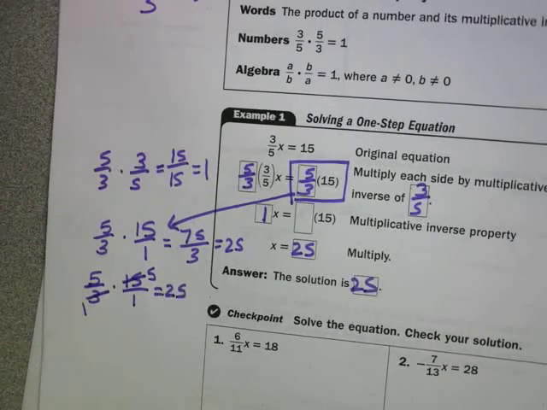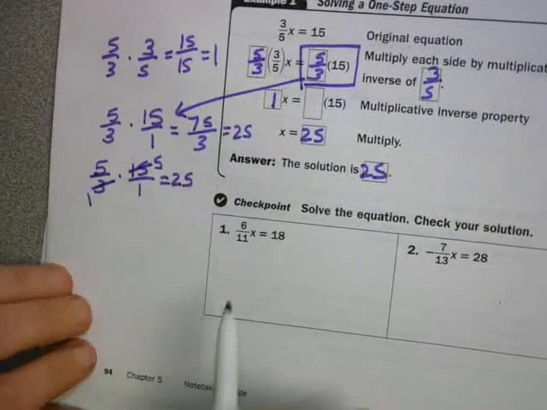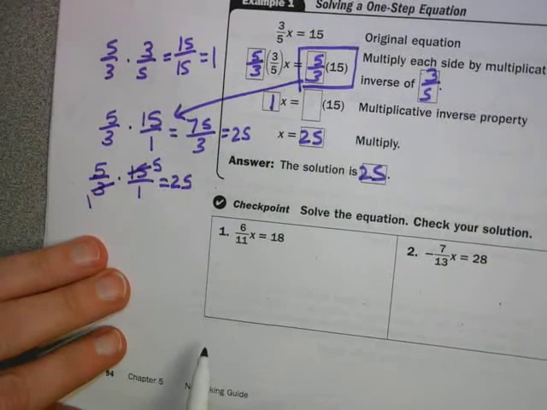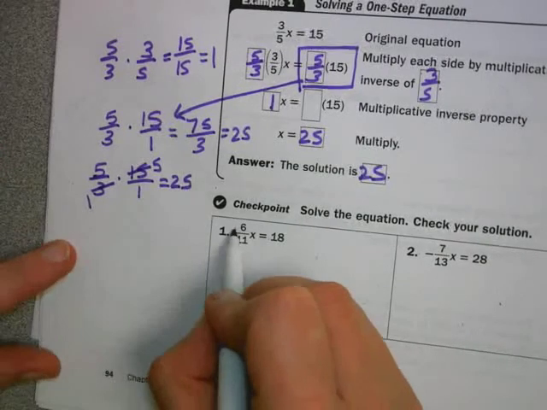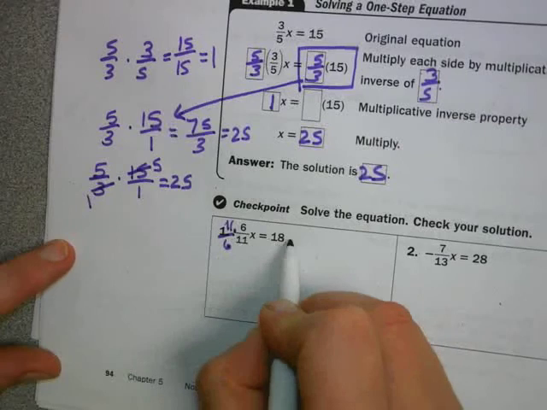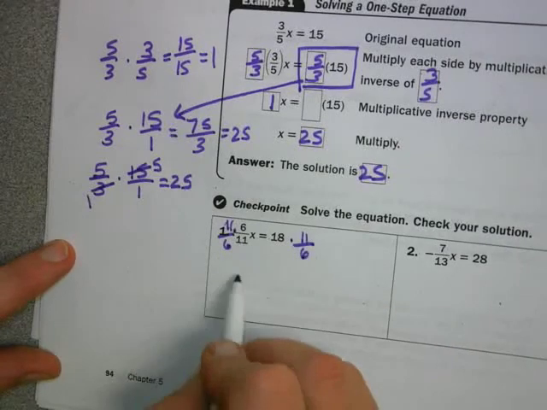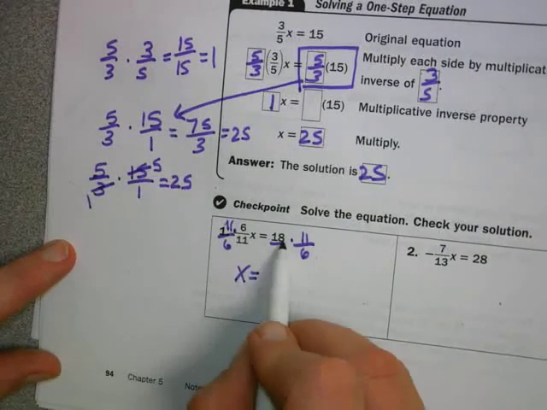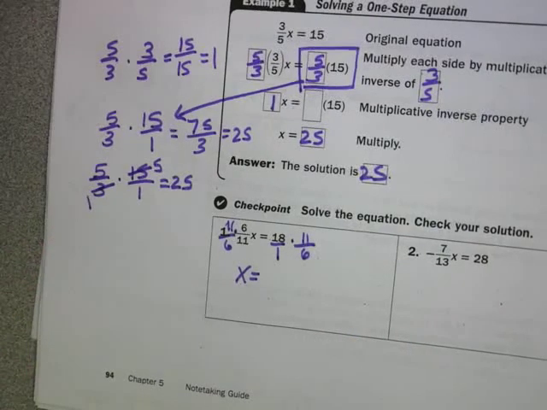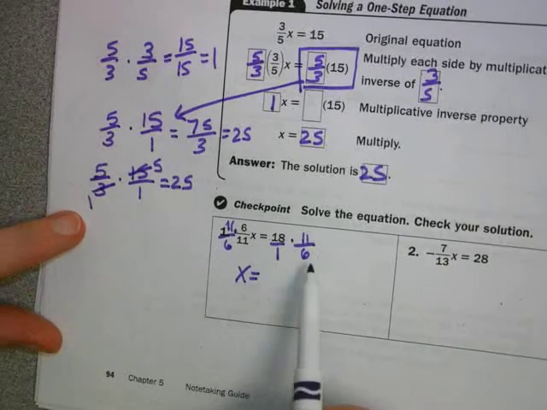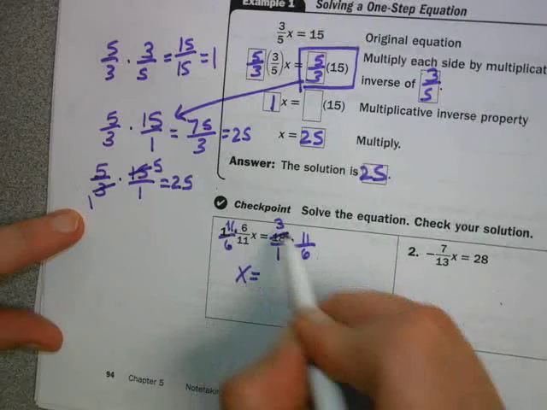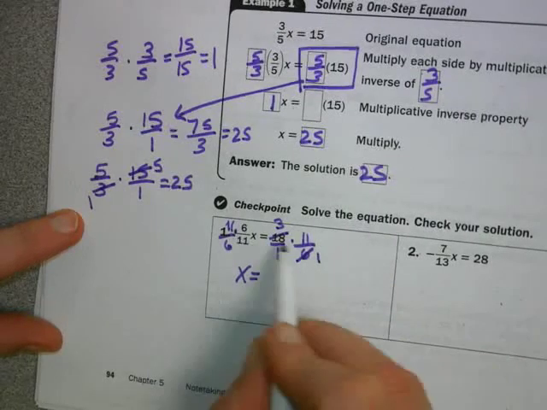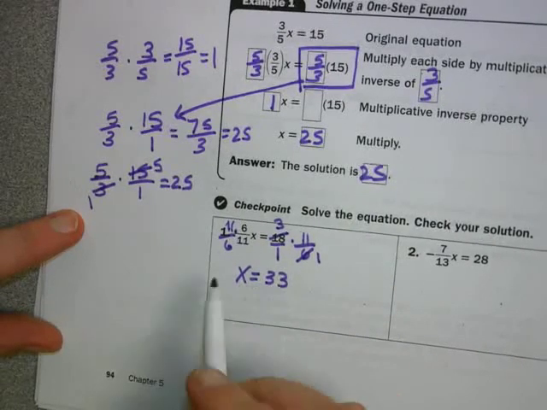Okay, so we'll do one more right here. 6/11, how do I undo multiplying by 6/11? I divide by 6/11. You know you can't divide by a fraction. You multiply by its multiplicative inverse. Okay, so that is 1x or just x, and then it's 18/1. And instead of using my calculator and figuring out what 18 divided by 11 is, I'm going to use my canceling method. If you don't like the canceling method, you're going to multiply and then divide. 6 is the common factor between 18 and 6, so that's 3. 6 divided by 6 is 1, so 3 times 11 is 33.